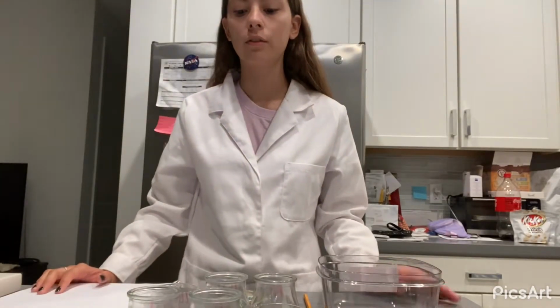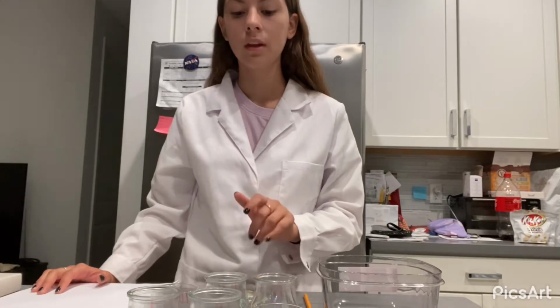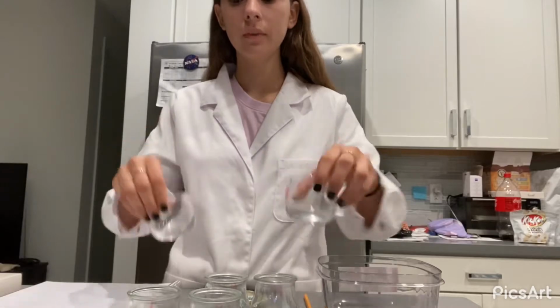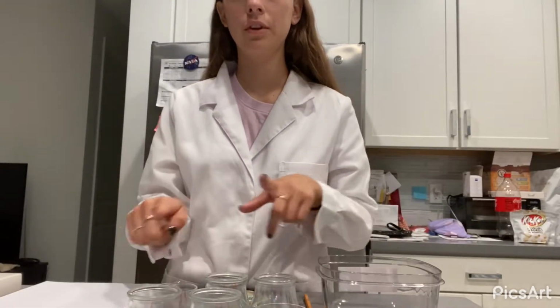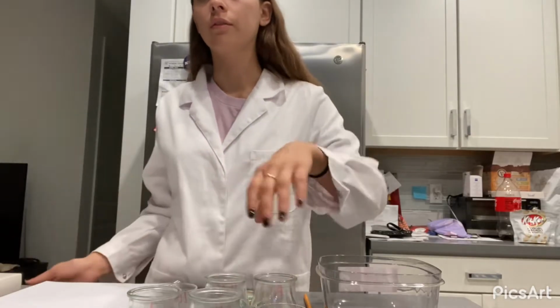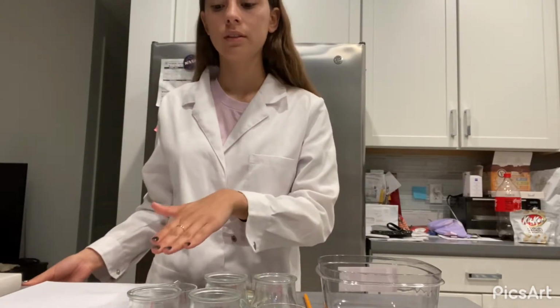First, we label our 6 test tubes. 2 of them say low temperature, the other 2 say room temperature, and the other 2 say high temperature. So we have 2 sets of 3. We have low, room, and high.